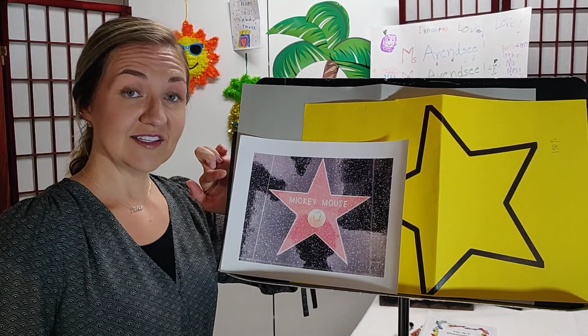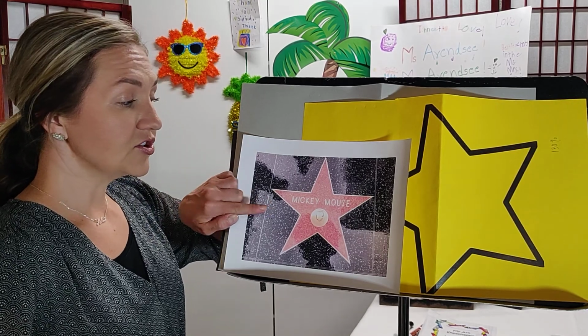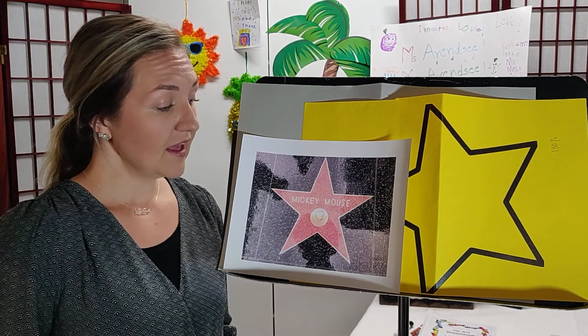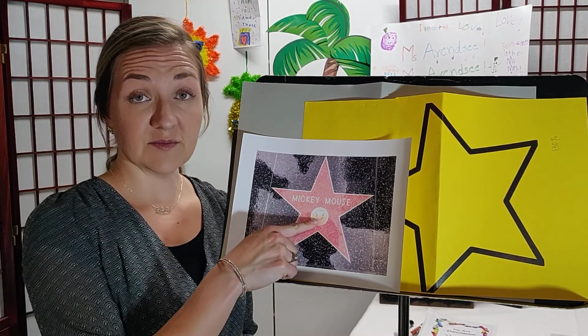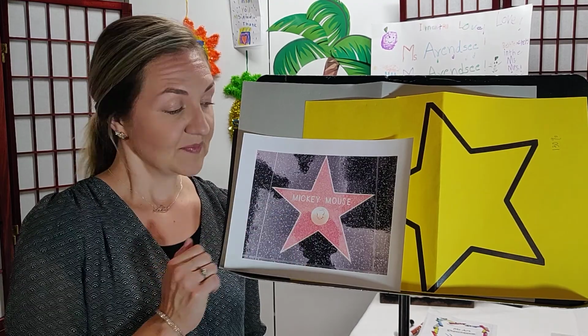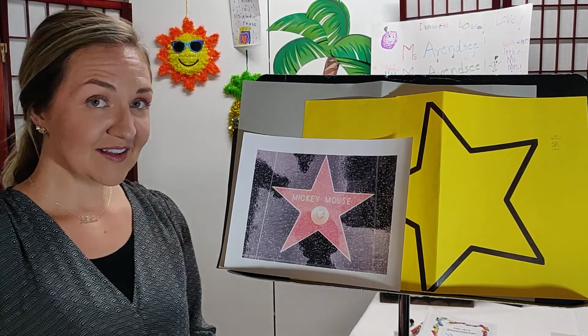And here you can see that the star says Mickey Mouse, and then it also includes a picture of where that person or what that celebrity would be known from. And here it's showing that Mickey Mouse has appeared in movies. That symbol right there represents movies. So even Mickey Mouse has a star on the Hollywood Walk of Fame. Let's take a look at another one.